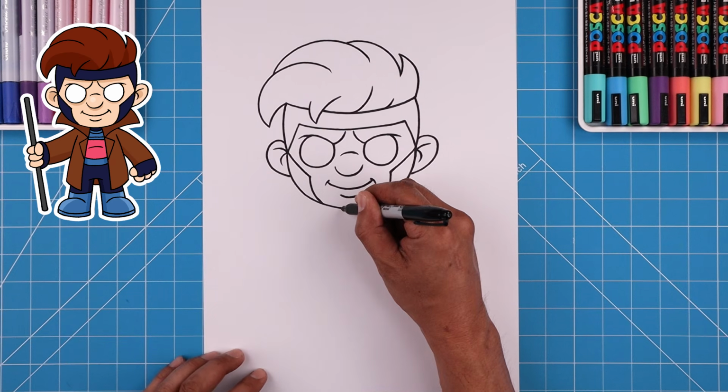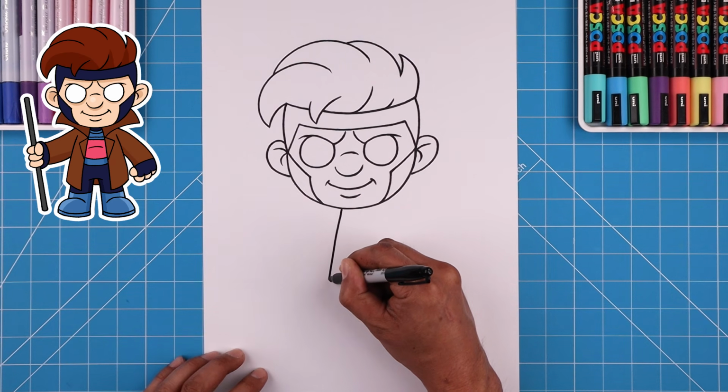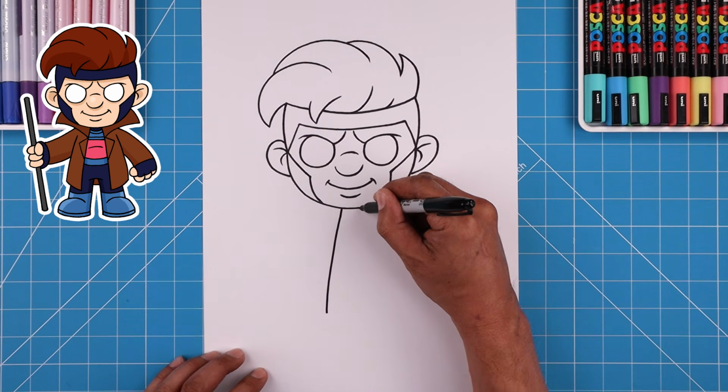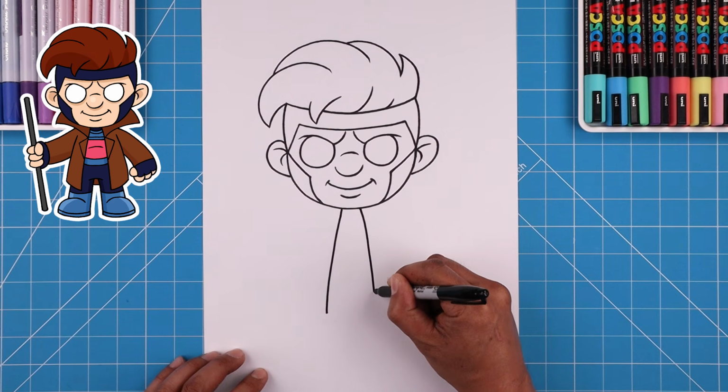Now with the head complete, let's move down and draw in the inside of the coat, leaving a gap in the center. Let's start on the left. We're going to bend this out and then come all the way down towards the bottom of the coat. Do the same thing on the right side.